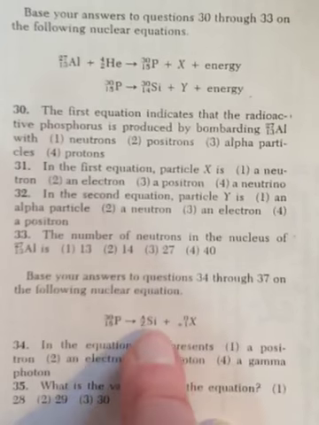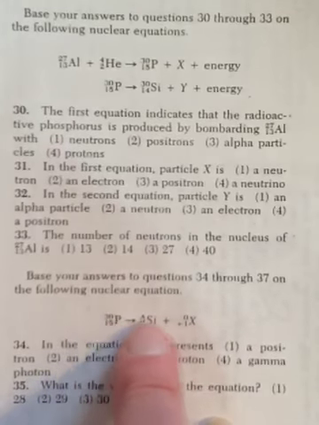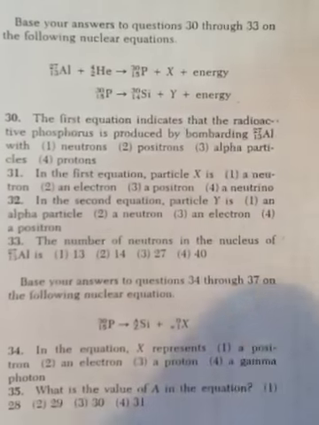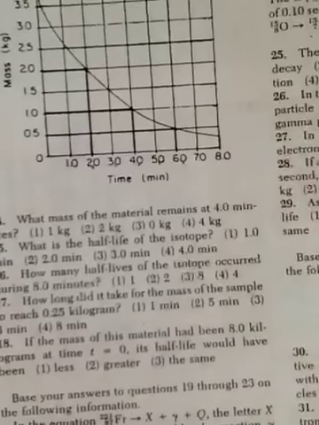What is the value of A? So A must also be 30 because X is 0. So the value of A is 30. It's at the end of that sheet. Okay, next sheet.